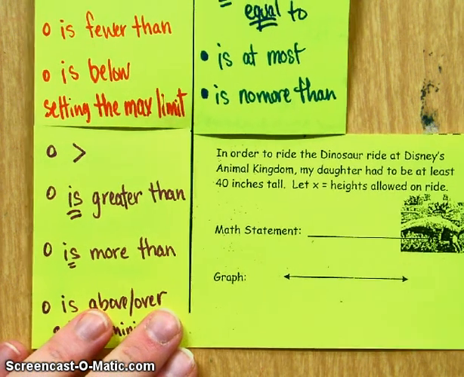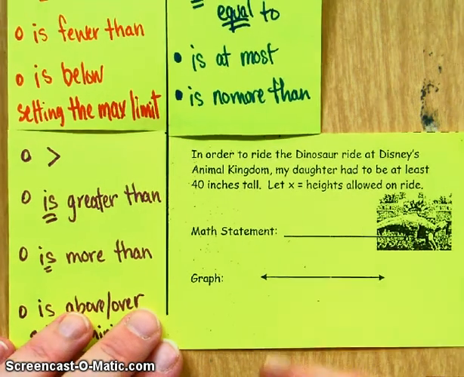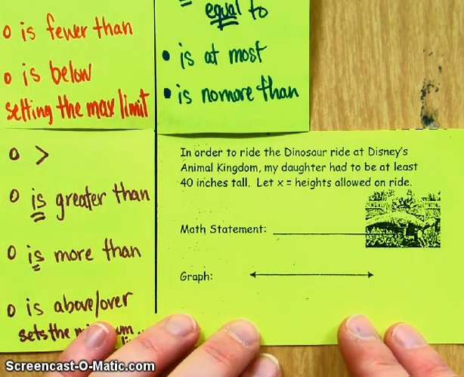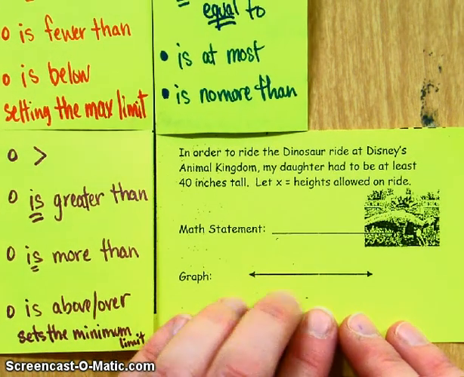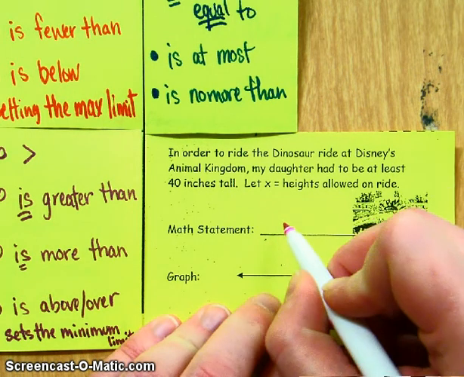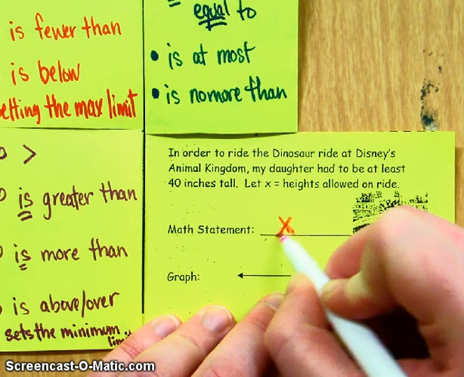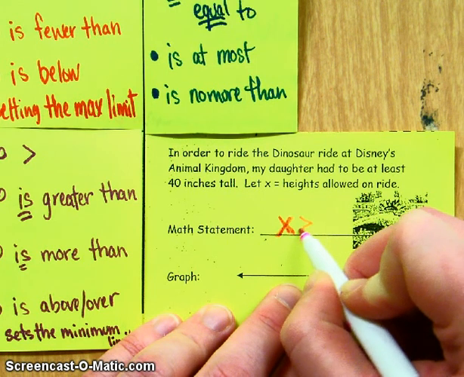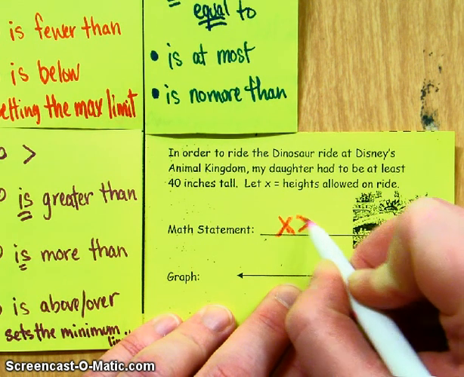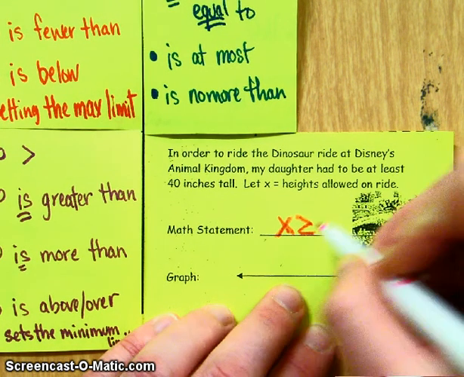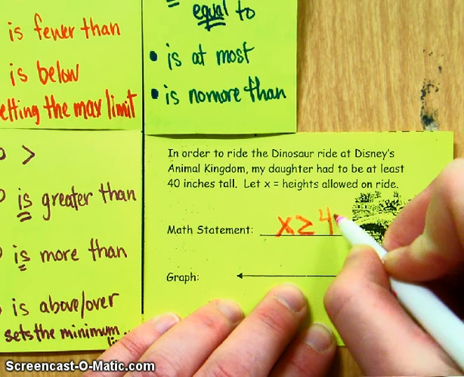In order to ride the dinosaur ride at Disney's Animal Kingdom, my daughter has to be at least 40 inches tall. Let X equal the heights allowed to ride. So, X is greater than, and it could also be equal to. As soon as she's 40 inches, she can ride.